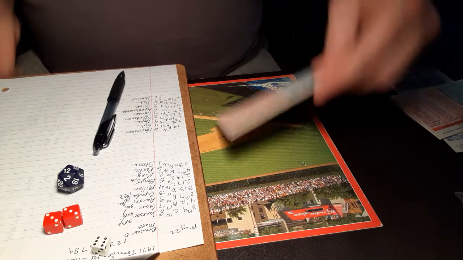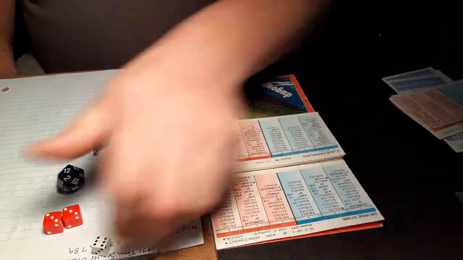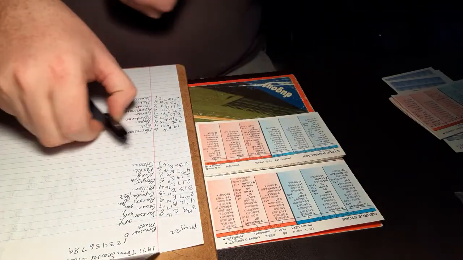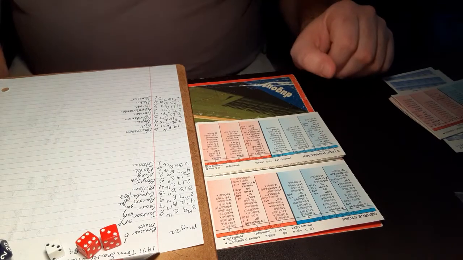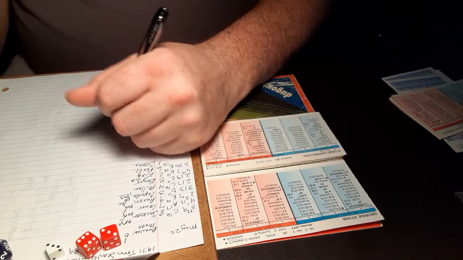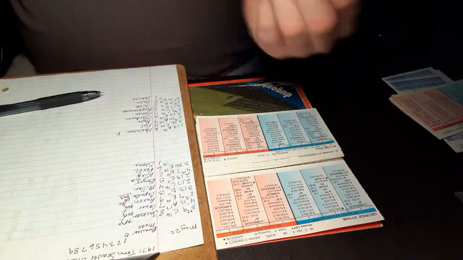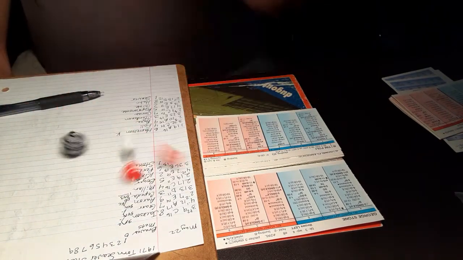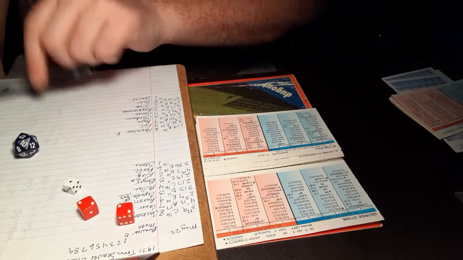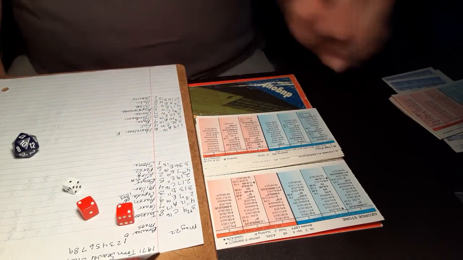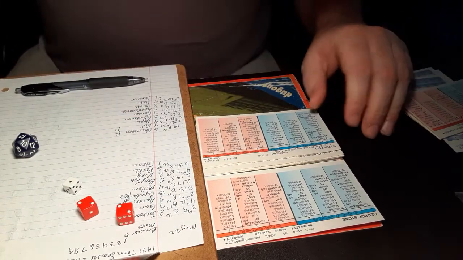Here's Stone. He will face the leadoff batter, the shortstop, Bud Harrelson. And a 3-9 against a lefty. That's a swing and a miss, strike 3. And here is Tim Foley. 1-4. That's a 17, so that is off the wall, and Foley is into second with a double.